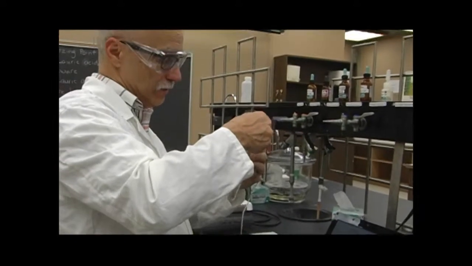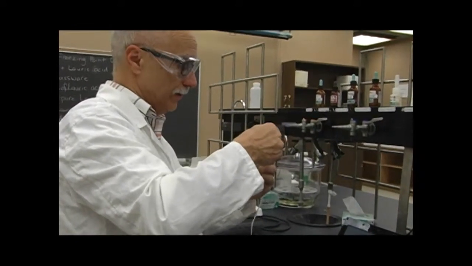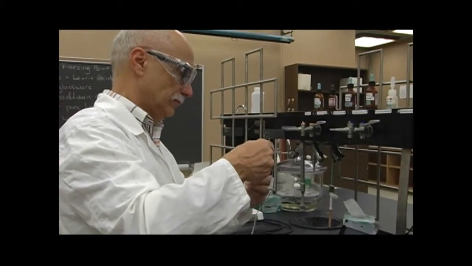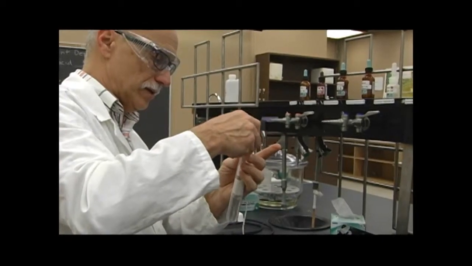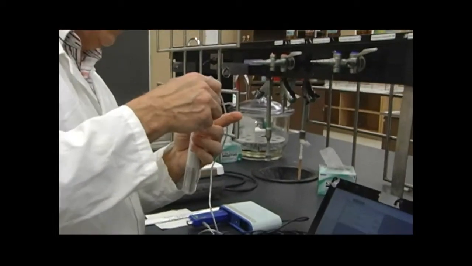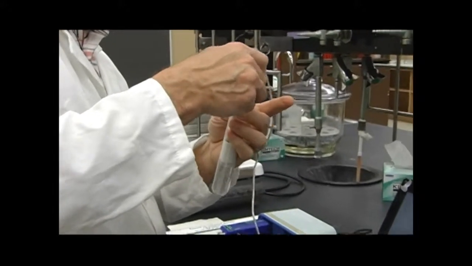Lauric acid is one of the main ingredients in coconut oil. So we have some slush here at 36.7, 36.8. So we'll see, keep that constant.